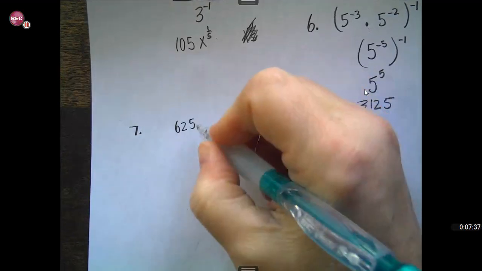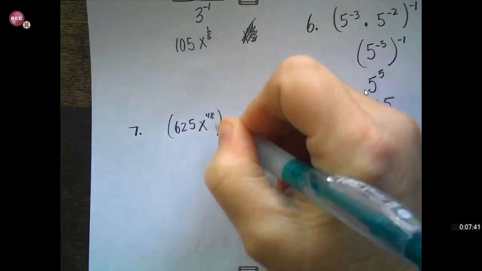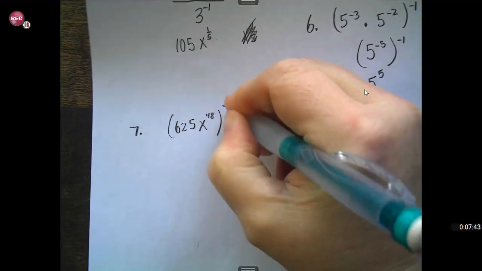x to the 48. Go big or go home there, huh? To the negative 1/4. That's why.